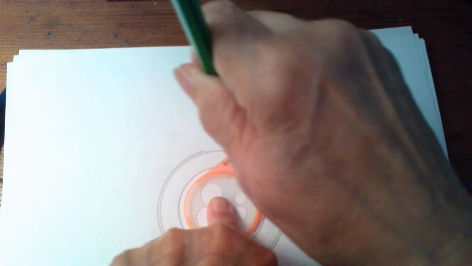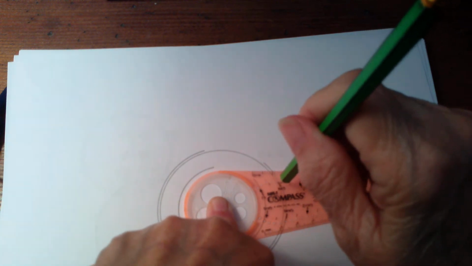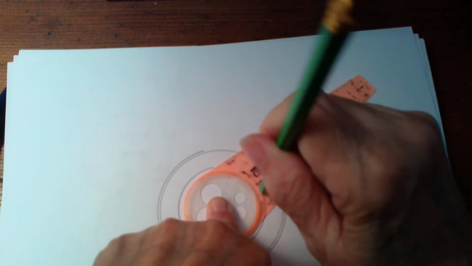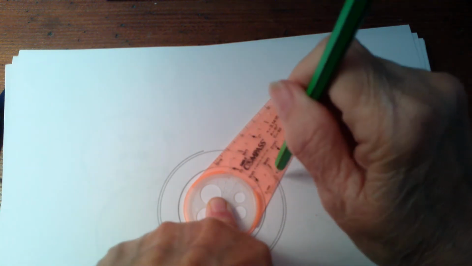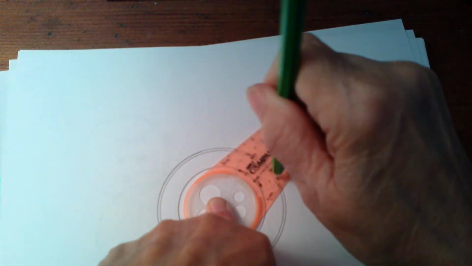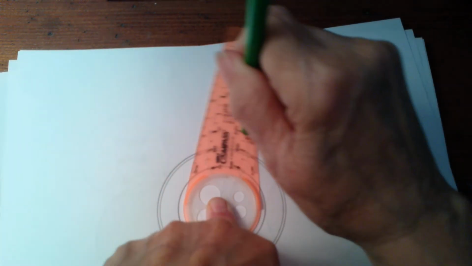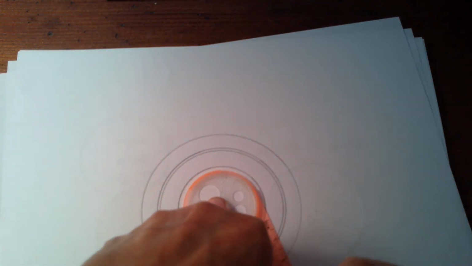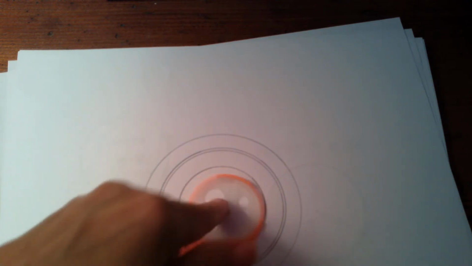What do you notice about these circles? These are concentric circles. This was my original circle all the way around. Are you beginning to notice something here? All of these circles have the same center, but what has changed is the radius.